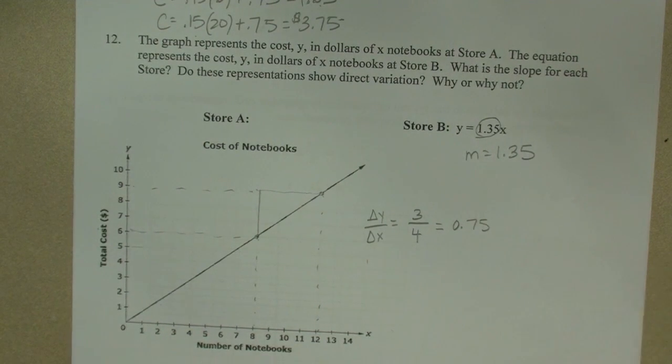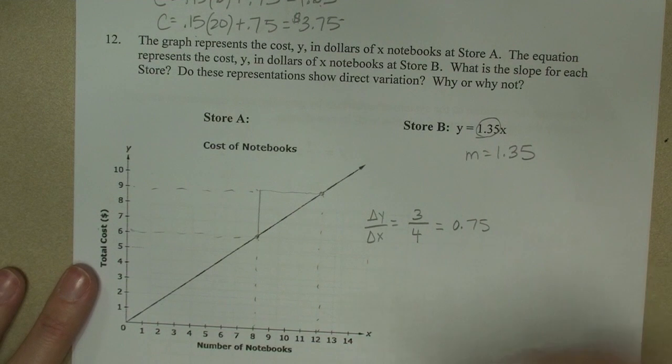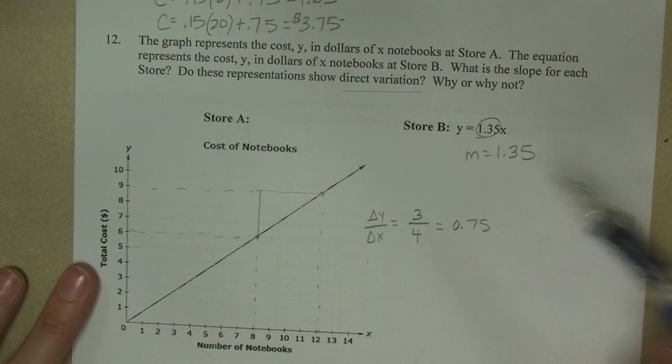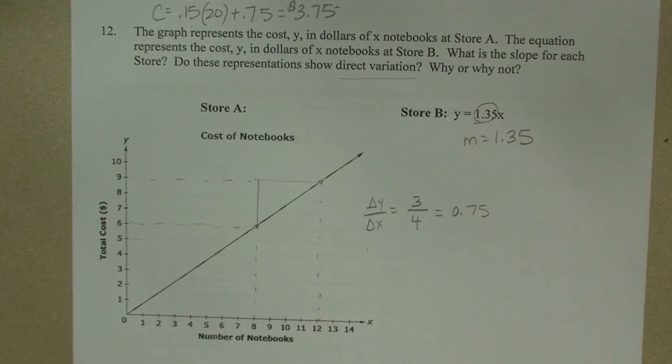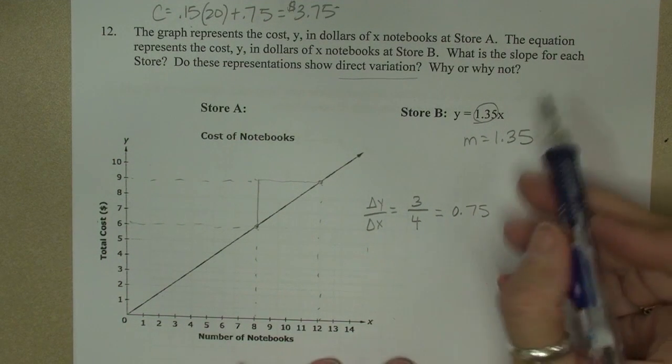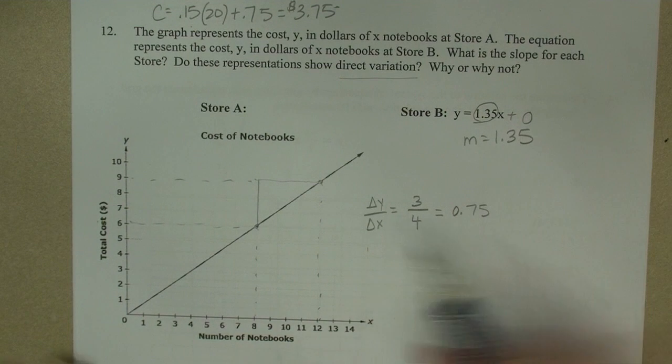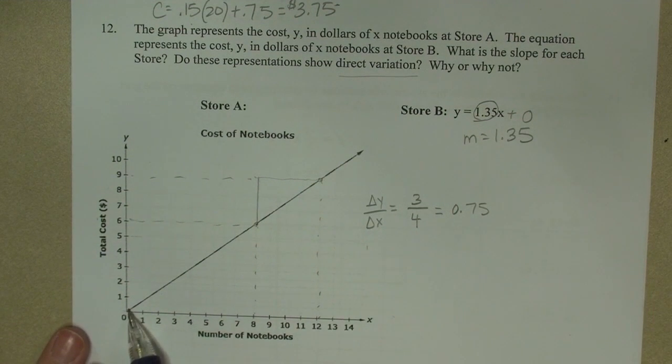Now, are both of these or one of these direct variation? The answer is yes, they both are direct variation because they both have a constant rate of change, and the kicker is, they both go through the origin. The y-intercept here is 0. The y-intercept here is 0. So they both go through the origin. They are both direct variation.